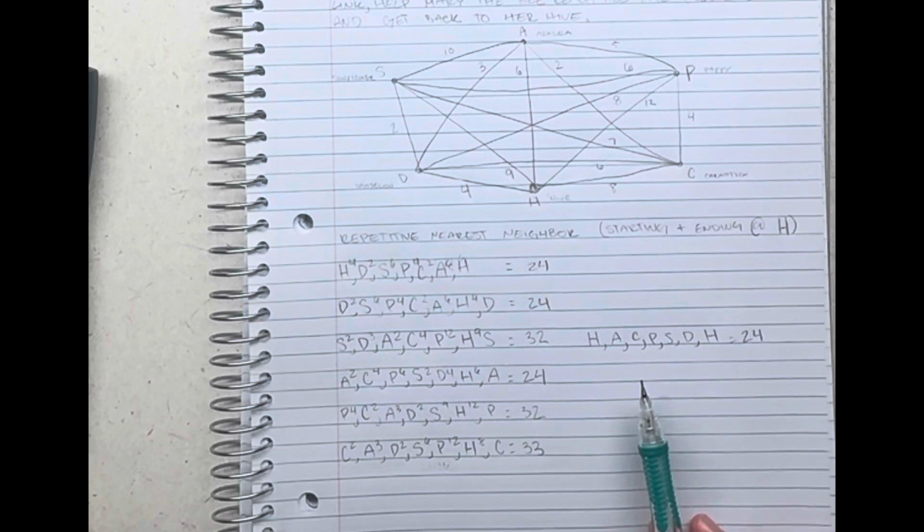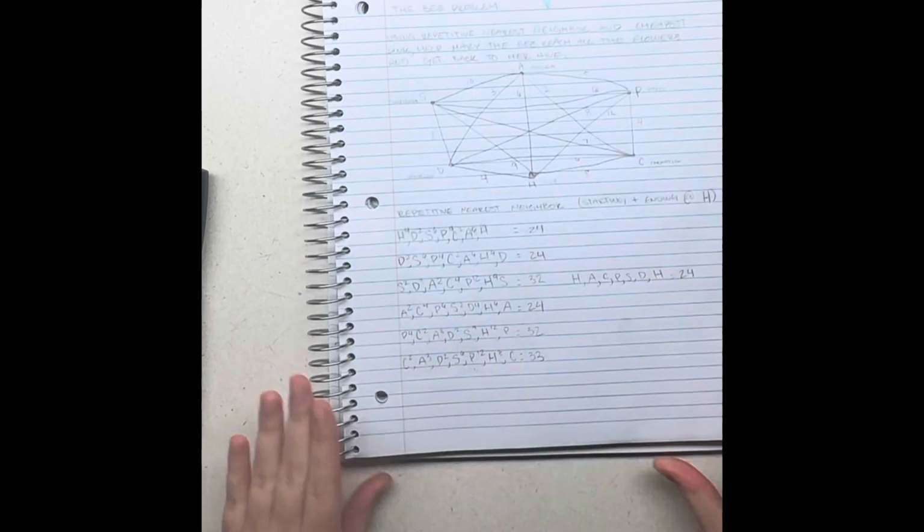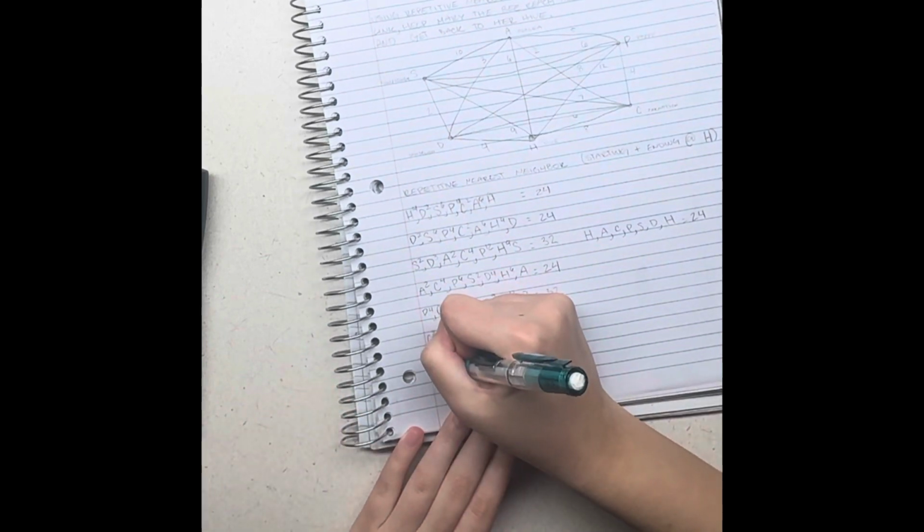And that equals 24, because that's our lowest little guy. So that is the optimal tour for Mary the Bee, using repetitive nearest neighbor. But now it's time to solve it using cheapest link.